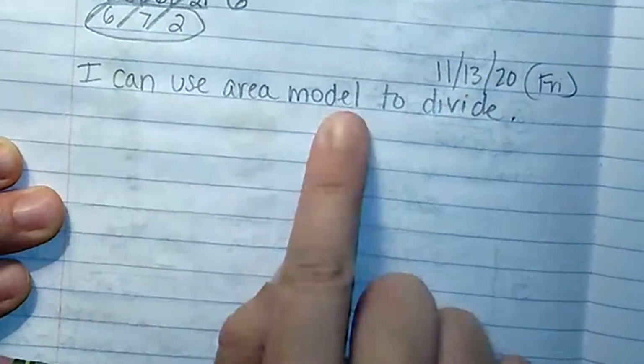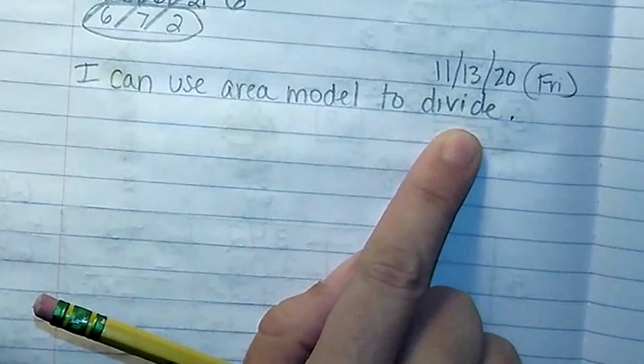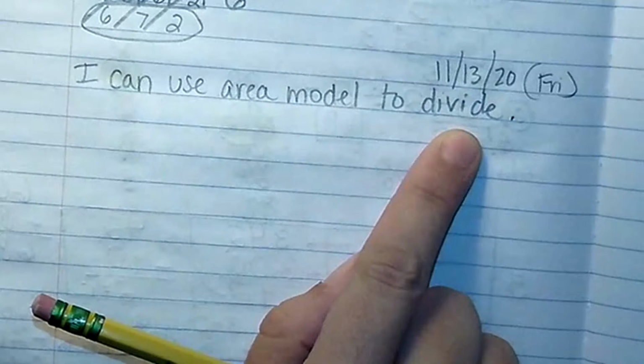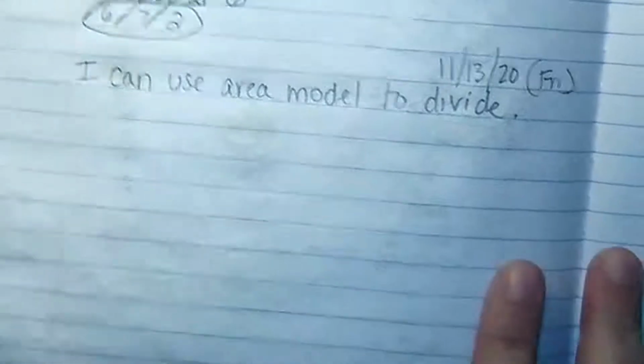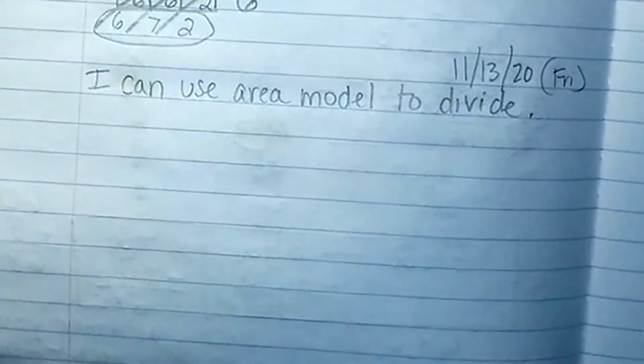I can use area model to divide. We're going to continue working on what we tried to do yesterday, so if it was tricky for you yesterday, stick with it today. Today could be the day that you understand it a little better. All right, here's our first problem.